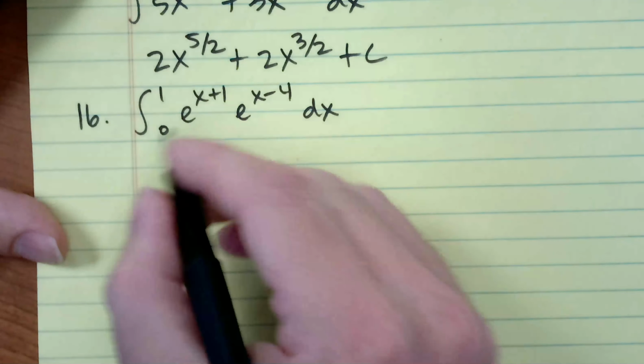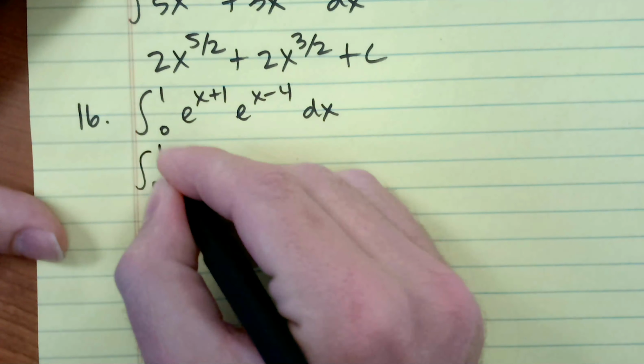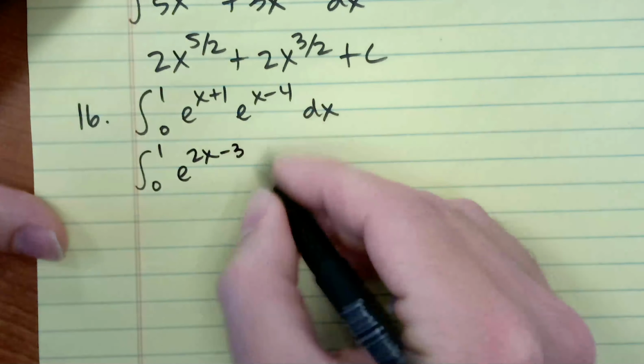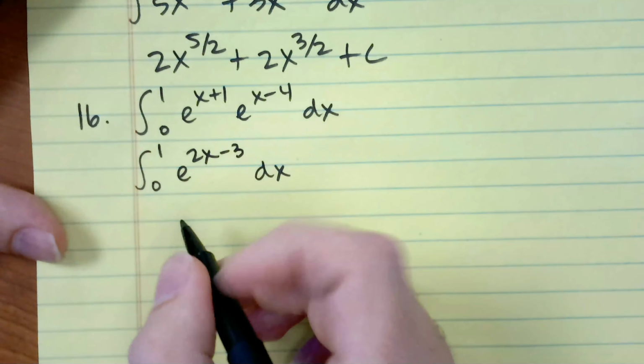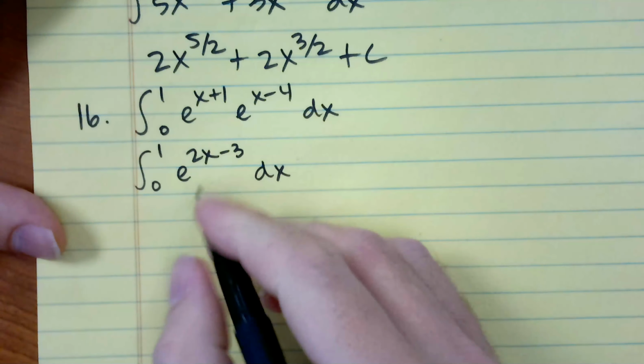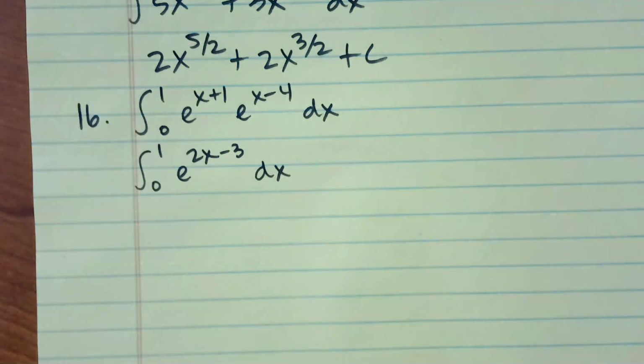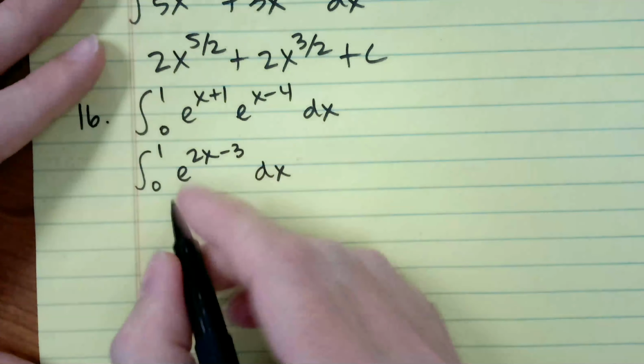So I'm going to say, okay, we're multiplying two things with the same base and different exponents. So that's where we add the exponents. Okay. And this is something we can take the antiderivative of. You can use U-substitution if you want. U equals 2x minus 3. Du is 2 dx. Dx is half of du. However you want to do it.